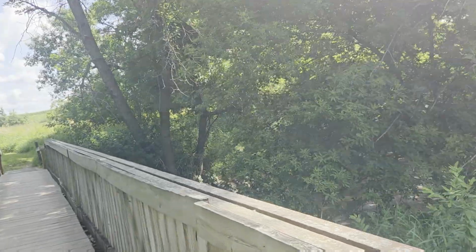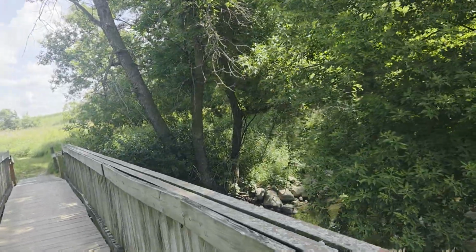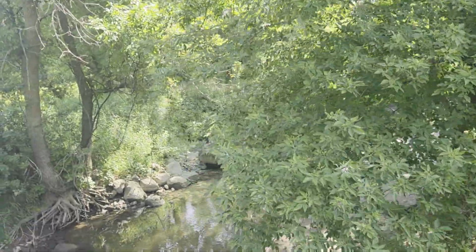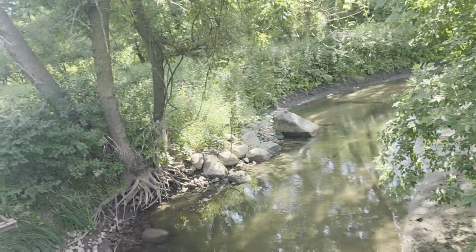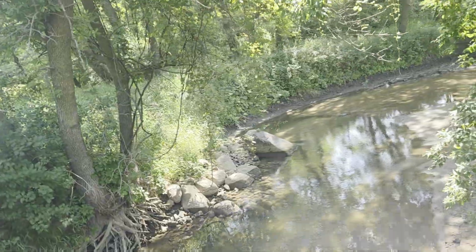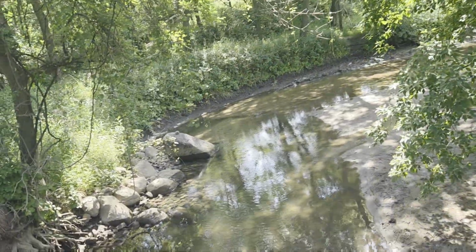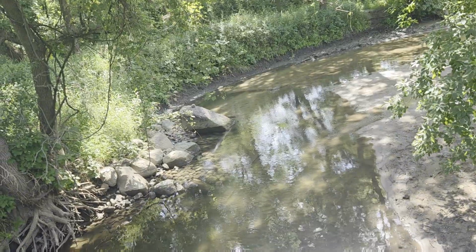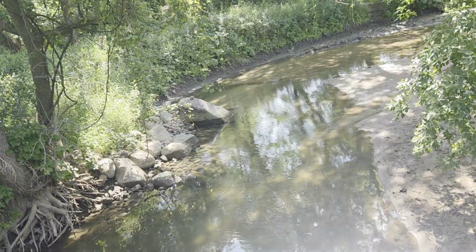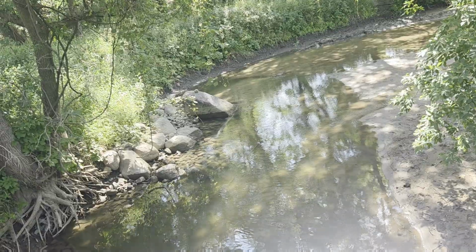Okay, here's a creek. And here you can see there's some pretty big rocks. Oh yeah, it looks like it probably gets deeper at times. This could be a nice little water hole. You have to kind of bend down.